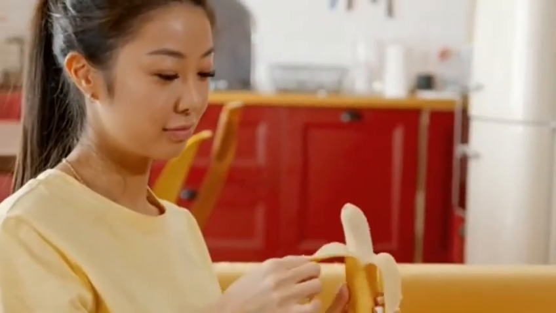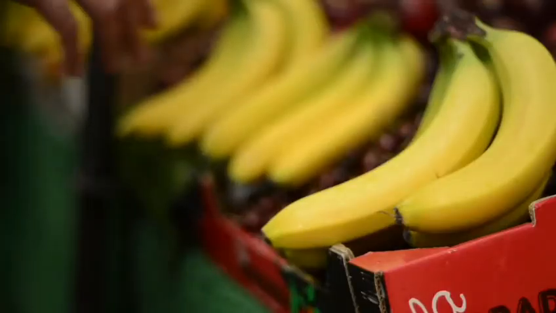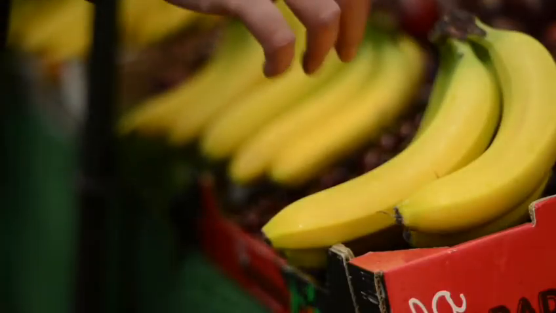Hello friends, we all like to eat banana, but do you know why bananas are curved in shape? This is the most amazing question that people want to know, so let's begin.